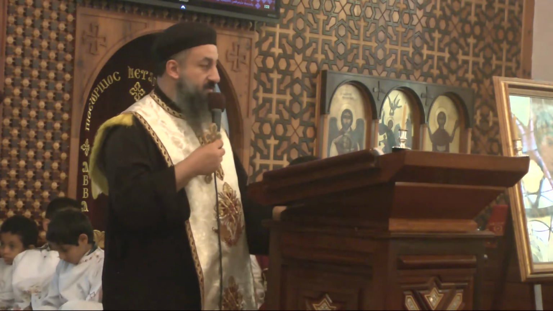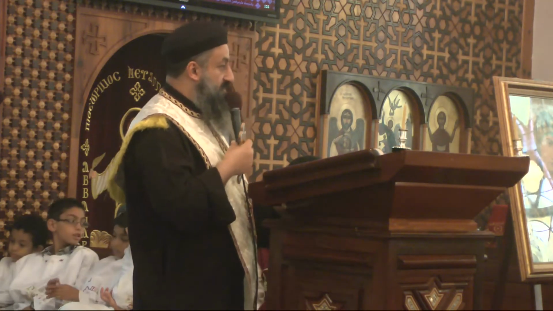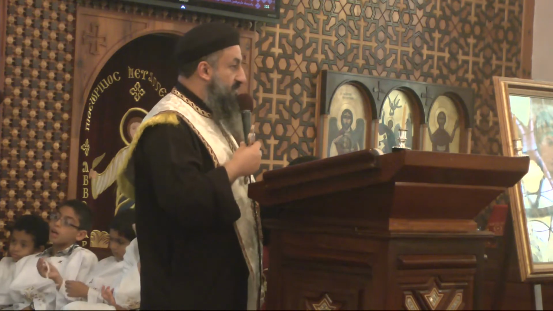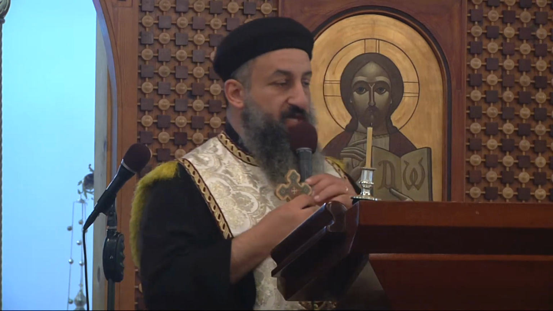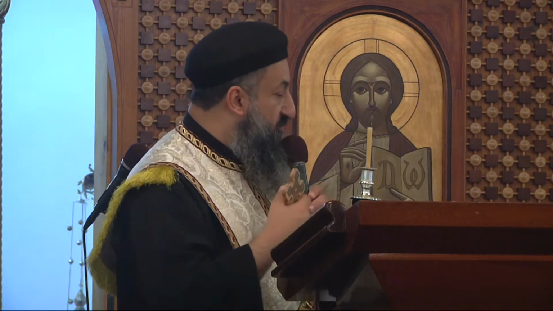So other than kneeling and standing and sitting down, there are a few more movements that we see in church. One movement that we see is what we call a procession or a circuit. You'll see that there are movements where the priests and deacons go around the altar and around the church in every liturgy several times. And we see special processions for special occasions.